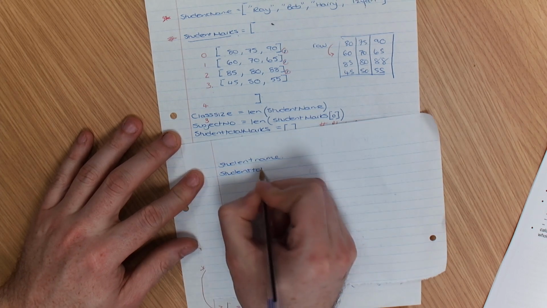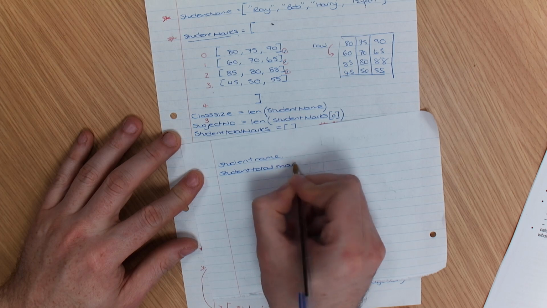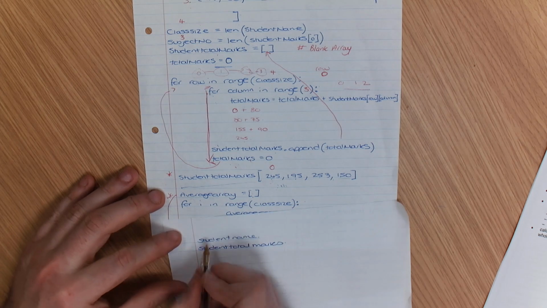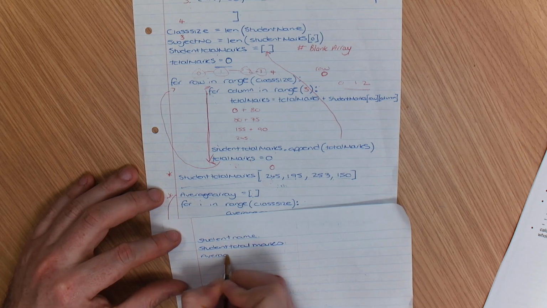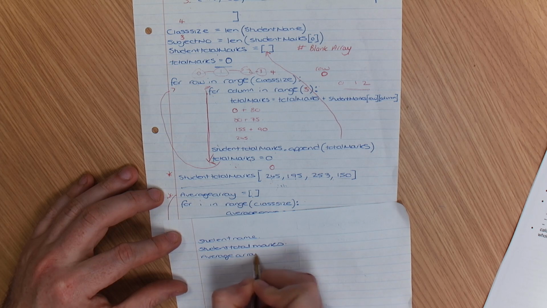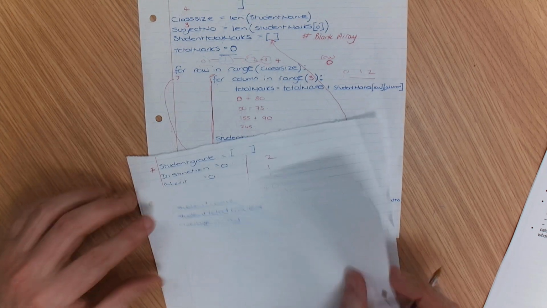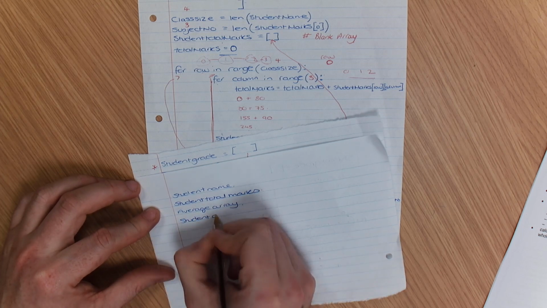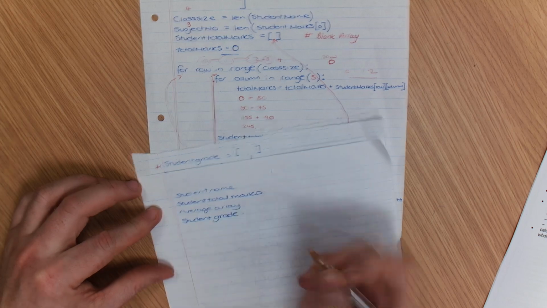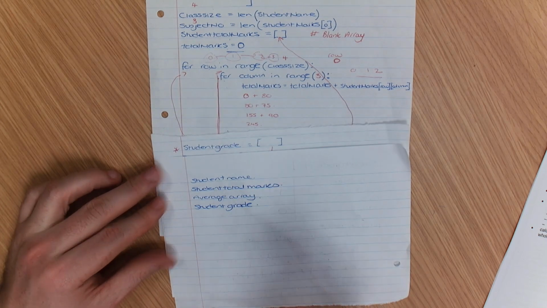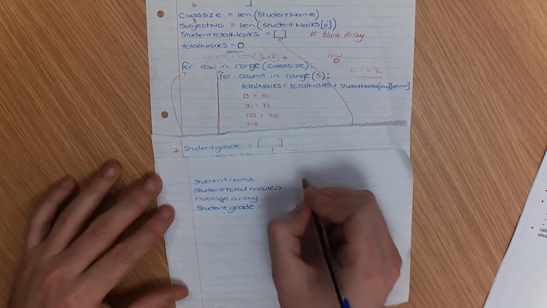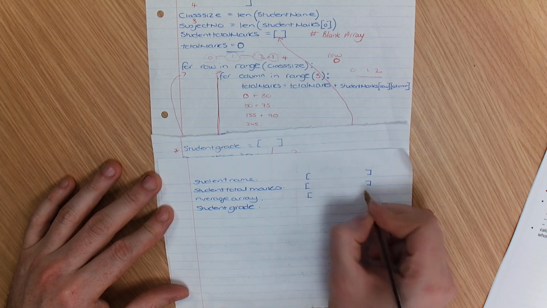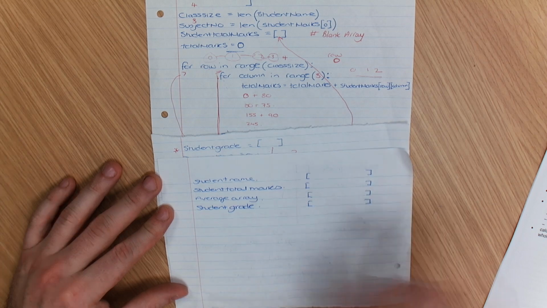All right. Total marks. We've also got our average array. And the last array we created was a student grade. I've only written these down because these are the names of the individual arrays. You've got lots of 1D arrays, basically. But the length of each of those arrays will be the same.